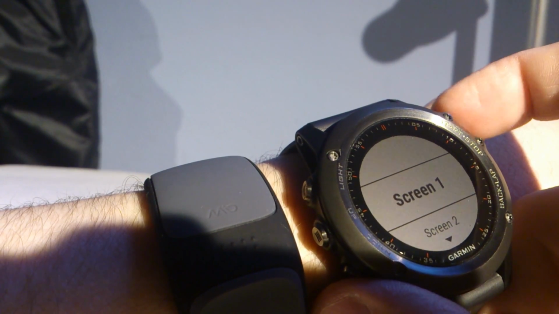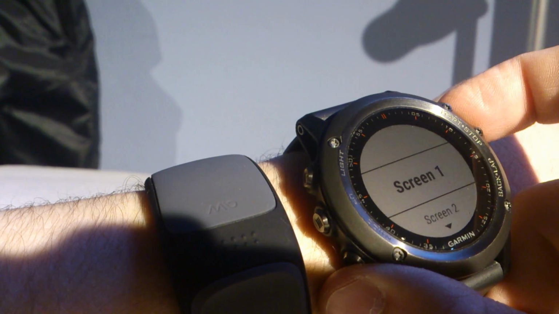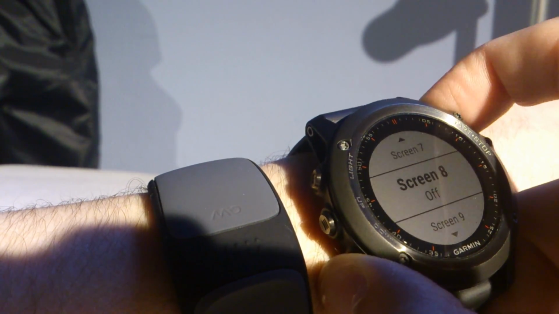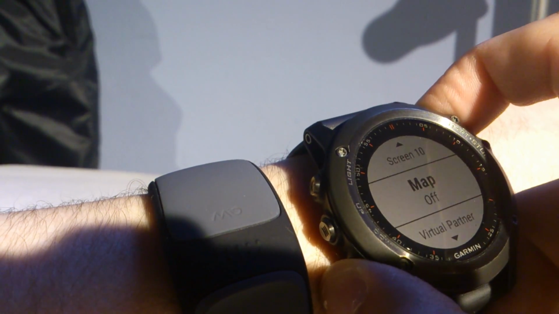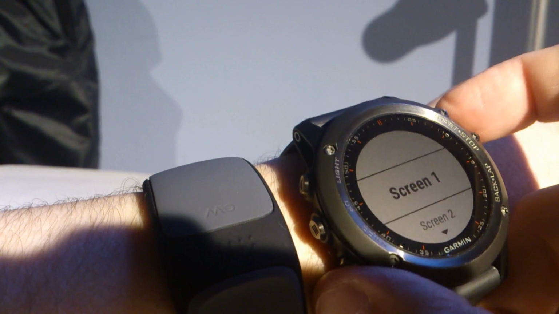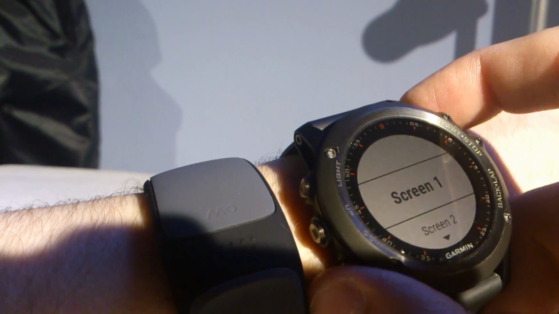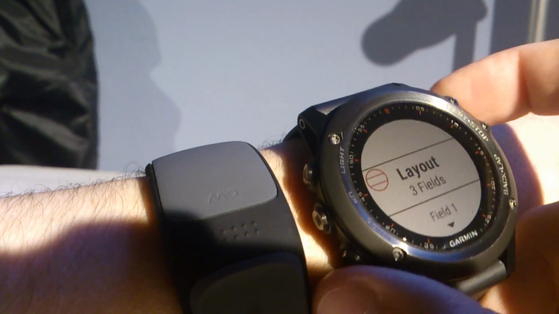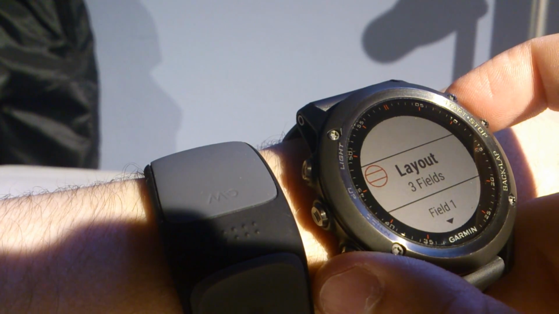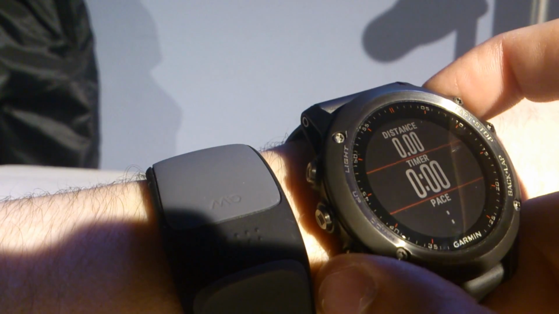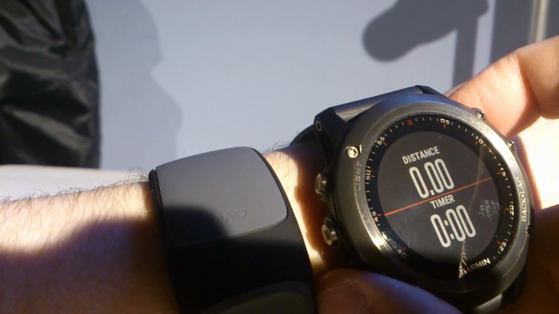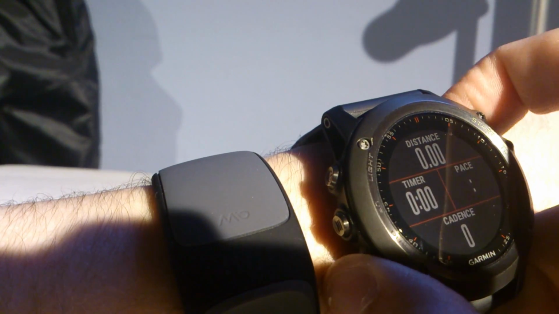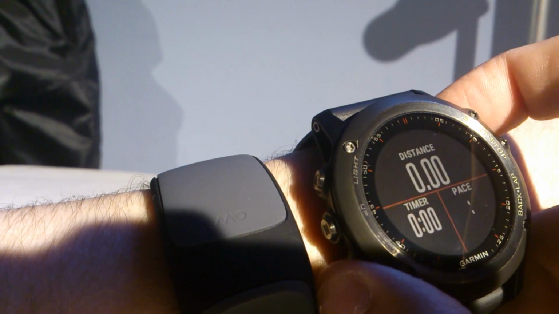It shows how watch will look like during the training. For example, screen. It's possible to configure many different screens, up to 10, and switch the screens by down and up buttons. If I open the screen, I can choose layout. It's like this layout, it's 3 fields, 2 fields, 1 field, 4 fields, or 4 fields like this, or 3 fields like this.